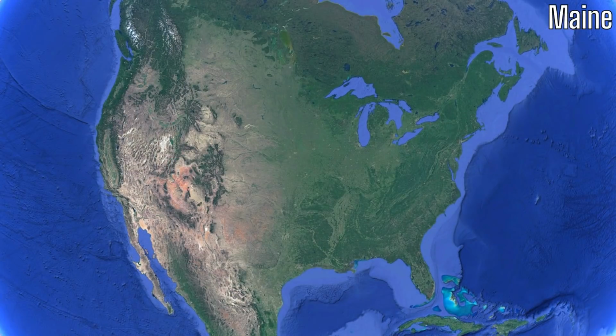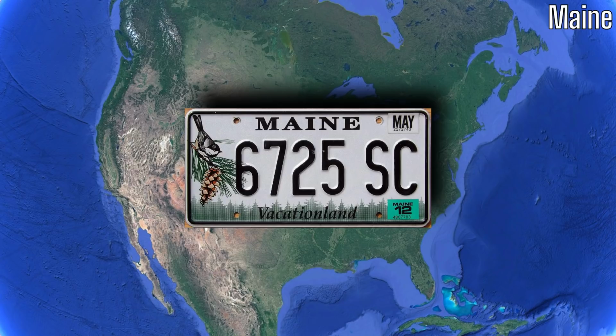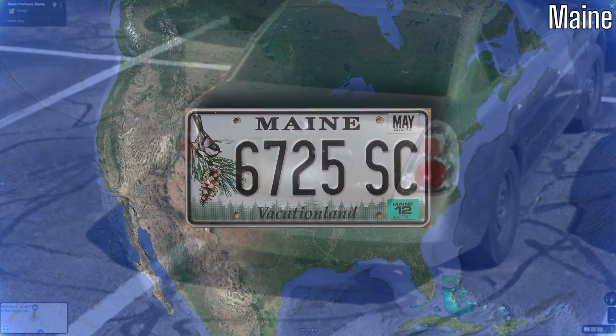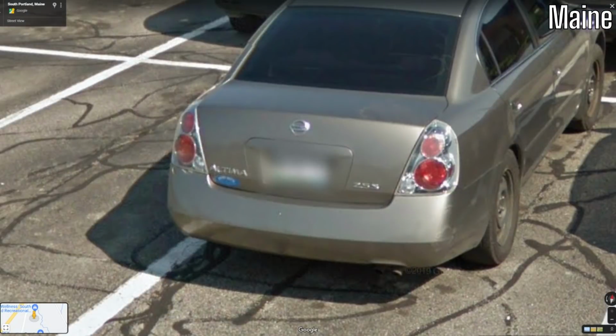Maine's license plate has looked like this since 1999, featuring green pine trees at the bottom and a chickadee and pine cone on the left. This is another somewhat tricky plate to identify when blurred, but keep an eye out for green on the bottom and left.